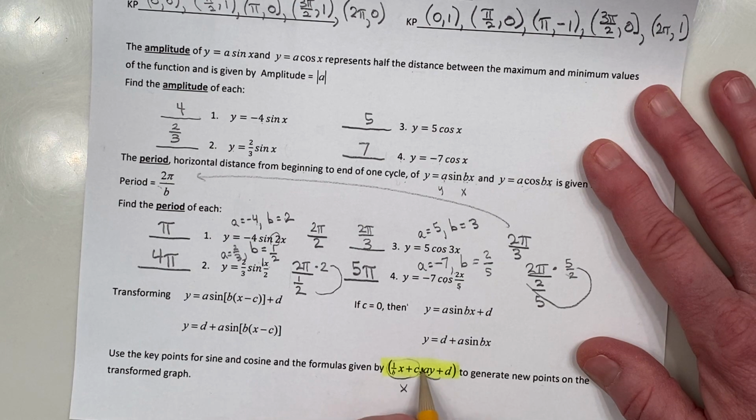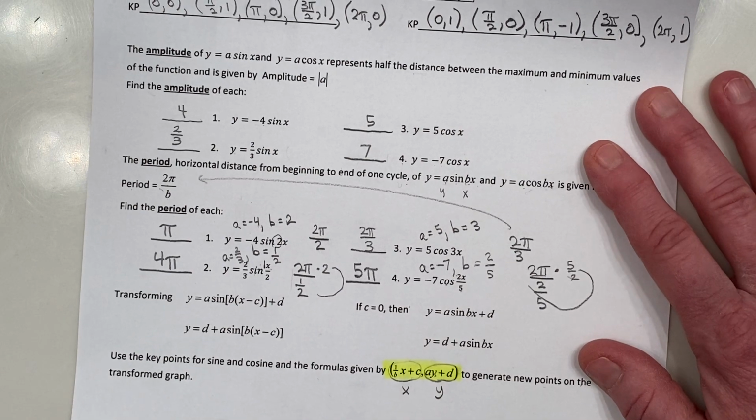coordinate. Here, to get the new y coordinate on the transformed graph, we're going to take the parent function's key points, their y values, and multiply by any a in the new equation. Once we multiply, then we'll add any d that might appear in that equation. We'll have a lot of practice with this in future videos.